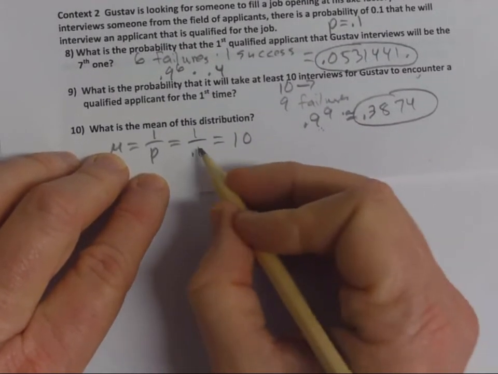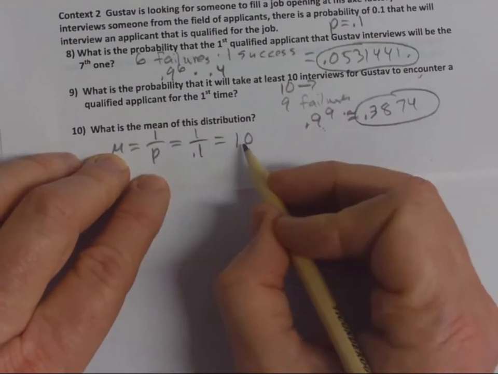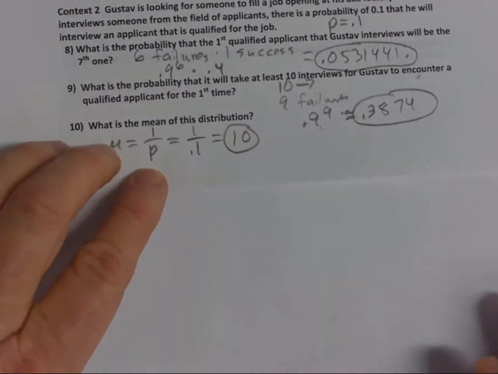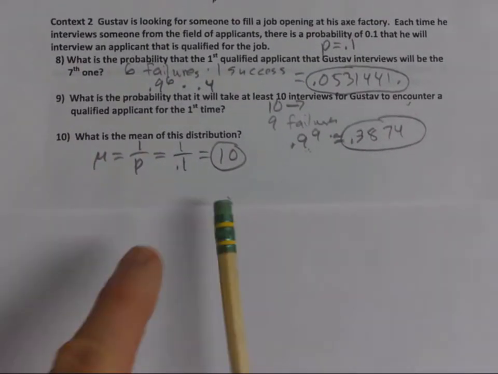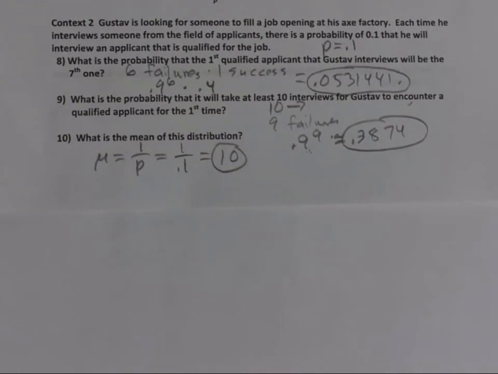Which is an integer, but you would not round these things when you reported them. So in essence, in the long run, we're expecting it to average 10. And hopefully that makes some intuitive sense, because if there's a 1/10 chance of success, you're expecting on average to get your first success on the 10th trial. So anyway, that's it. That's binomial and geometric.